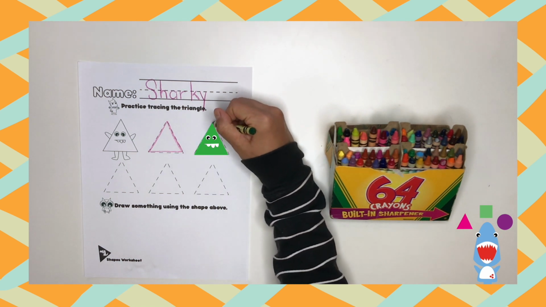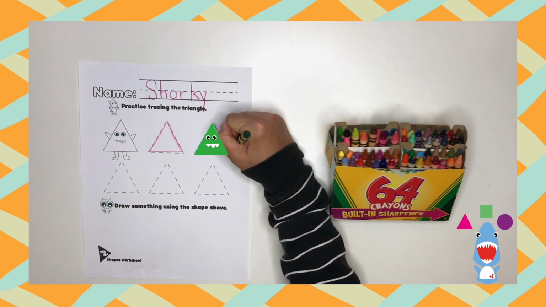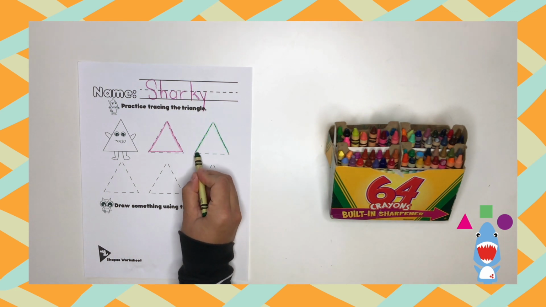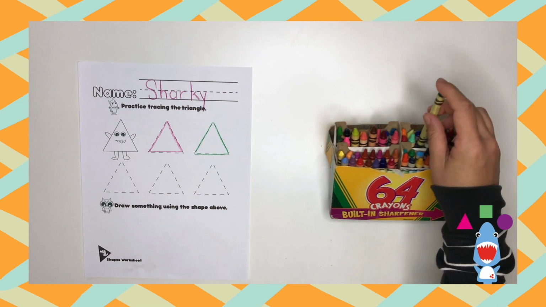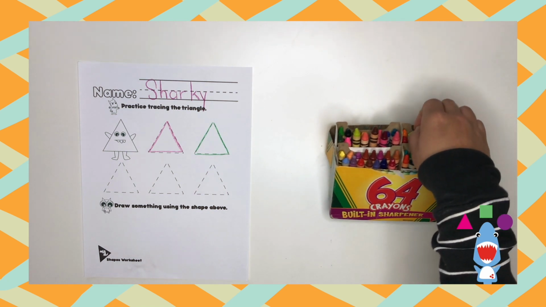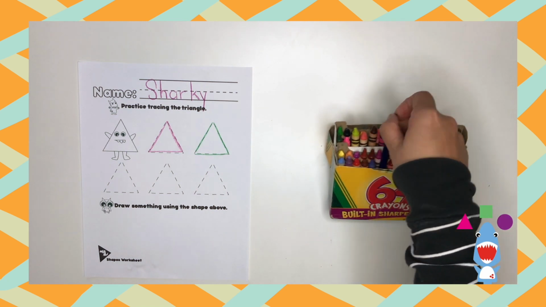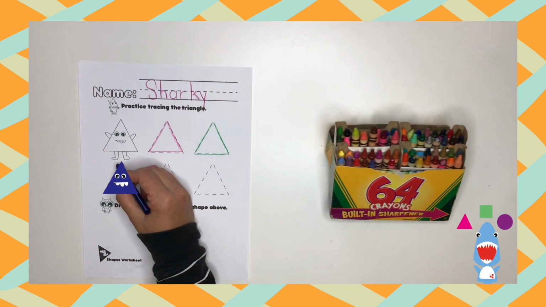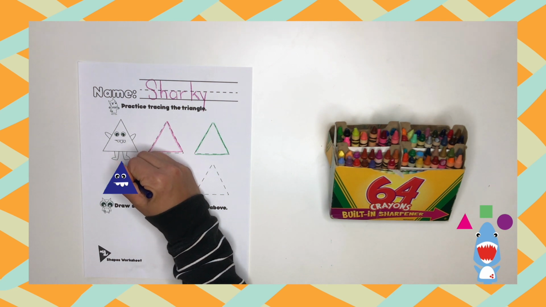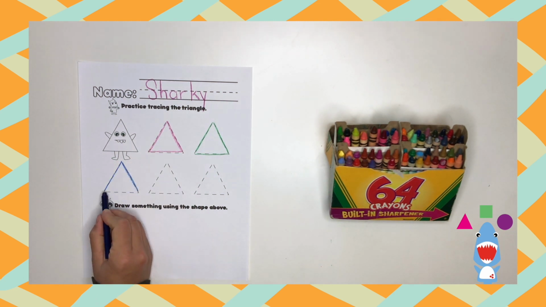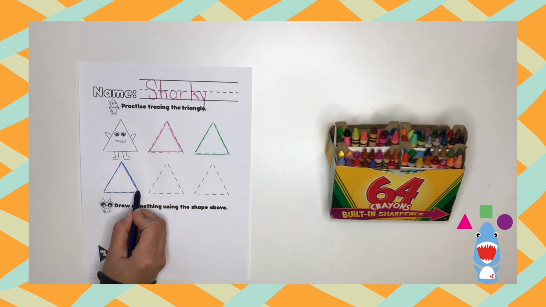1, 2, 3. Remember, triangles have 3 sides. The best way to remember is every time you draw the line, count. 1, 2, 3. This time I chose blue.